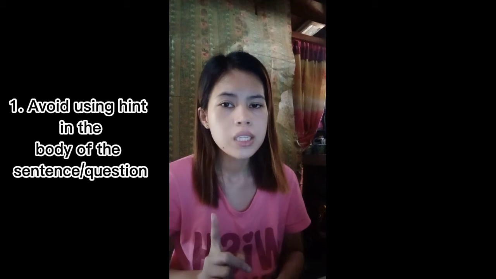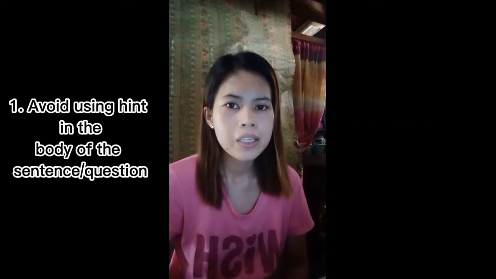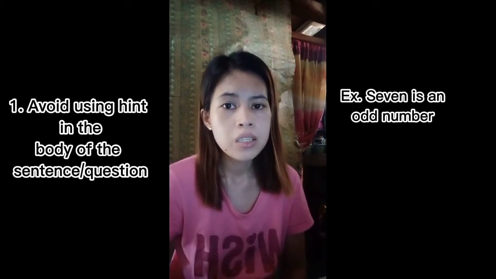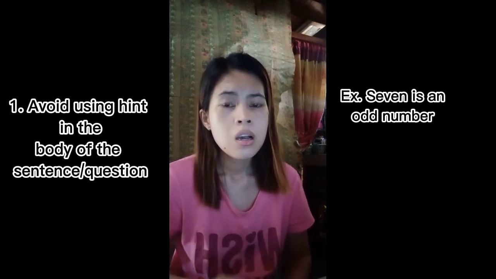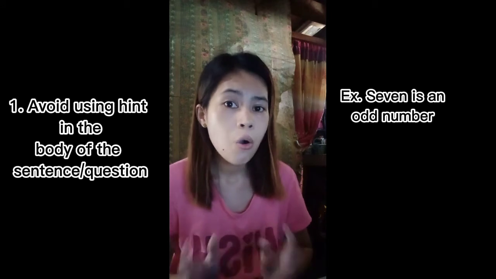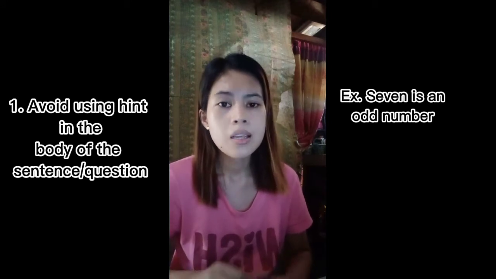So first, we will give an example of rules of thumb in the construction of true or false questions. Number one is avoid using hints in the body of the question. For example, 7 is an odd number. So obviously, the answer for this is true. Why? Because we all know that 7 is a whole number that cannot be divided exactly by pairs.